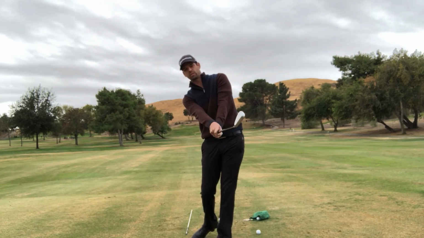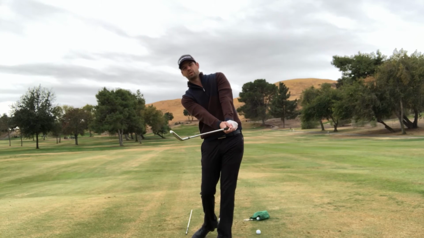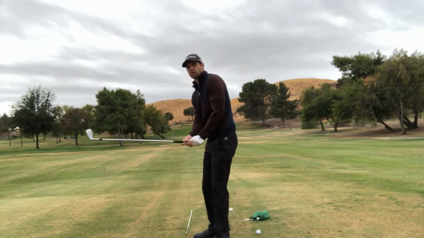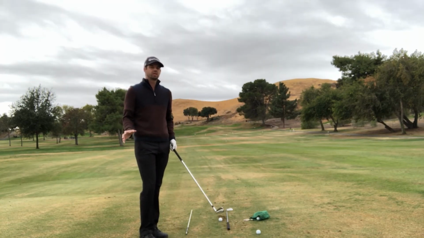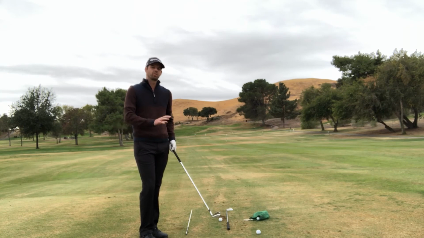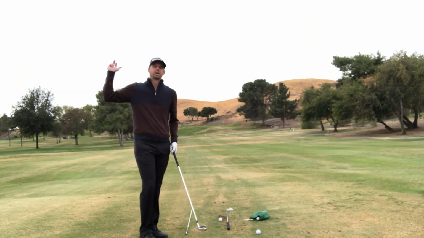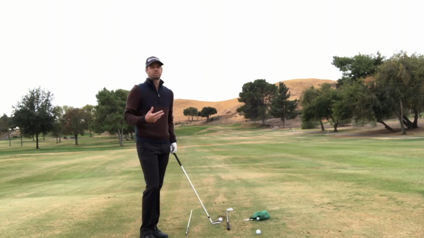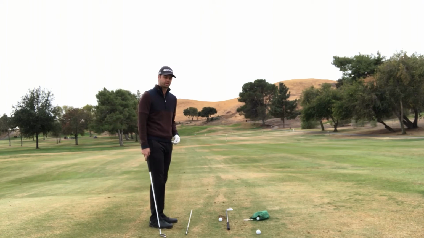If we want to draw the ball, that face will be aiming towards the ground. If we want to fade the ball, that face will be going towards the sky. So when we do this drill, it gives you an easier chance with a mini swing to control your hands through impact and train them than if you're taking a full swing and just going after the golf ball, because what's going to happen is you're just going to go into your habits. So we need to train those habits out of you.